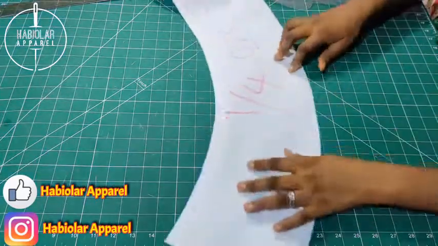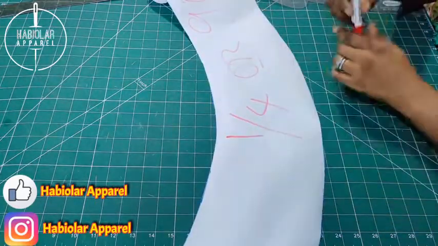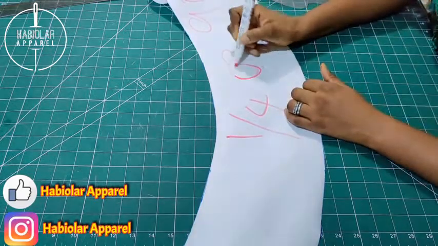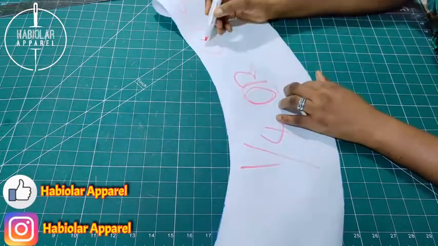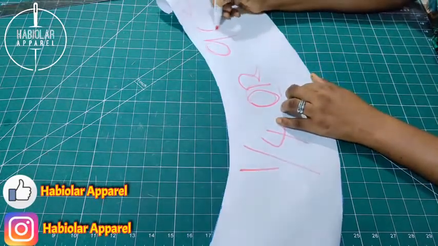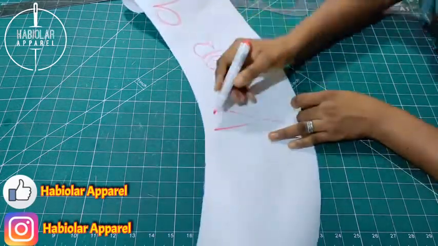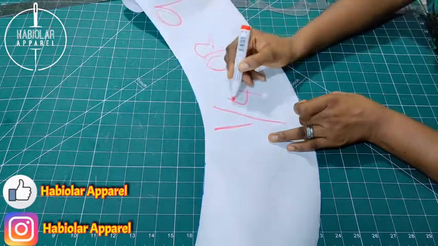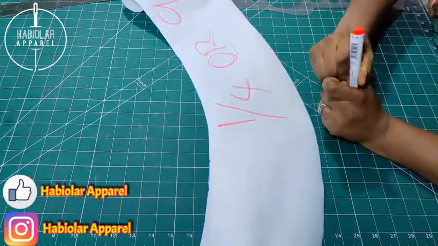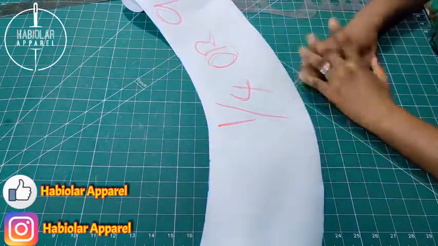So guys, we've come to the end of today's tutorial. I hope you learned something new. Now you can go ahead and calculate. You now know how to calculate for 360 degree, 90 degree, 270 degree and 180 degree flare.